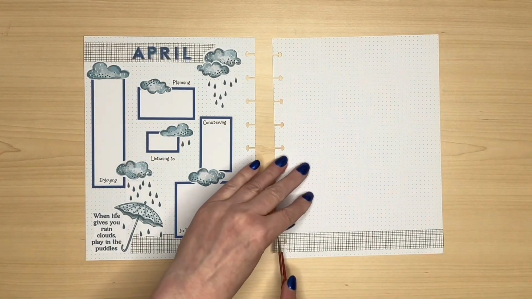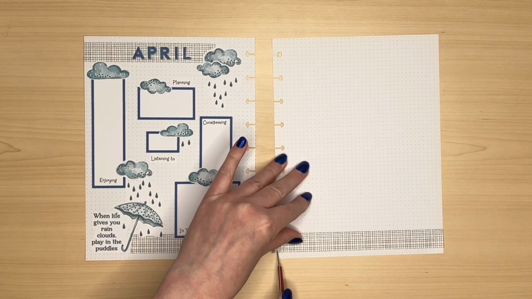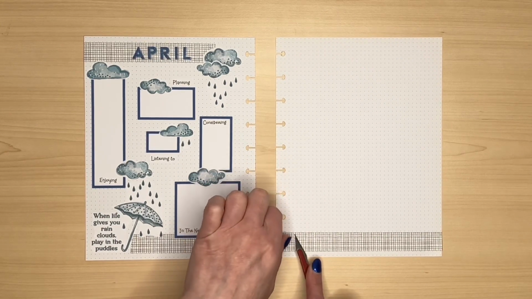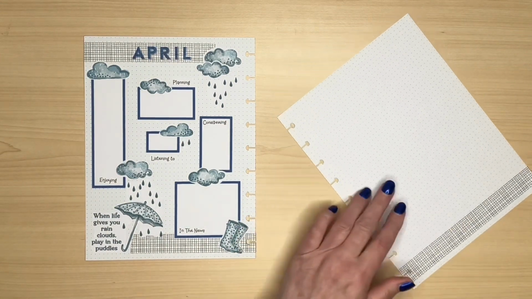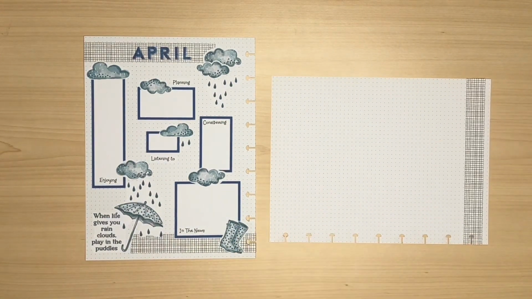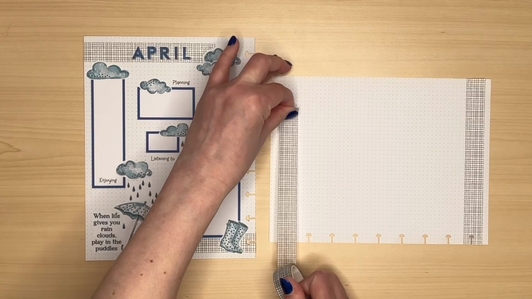So as I said, I really enjoyed making that currently page. It's funny how sometimes spreads work out really well and others you struggle with. Put it across the top too. I won't go all the way across this time as I don't need to.